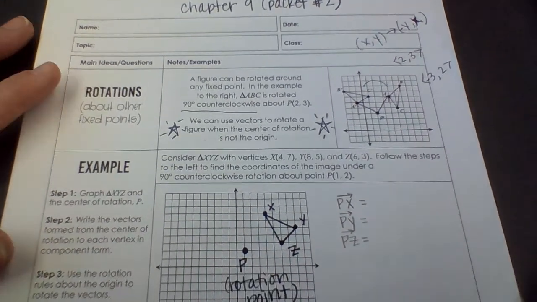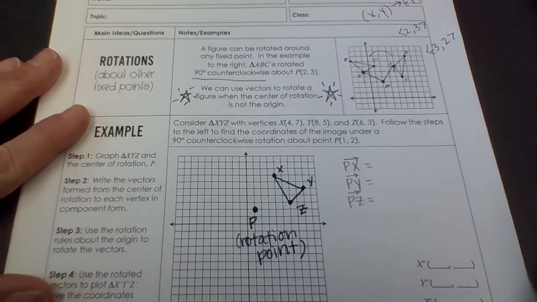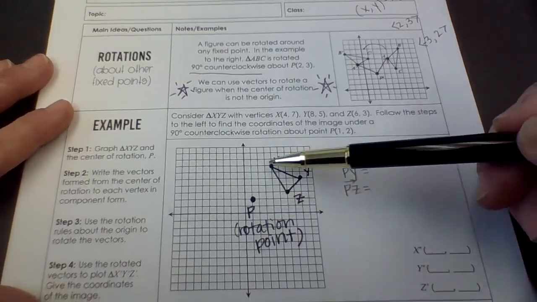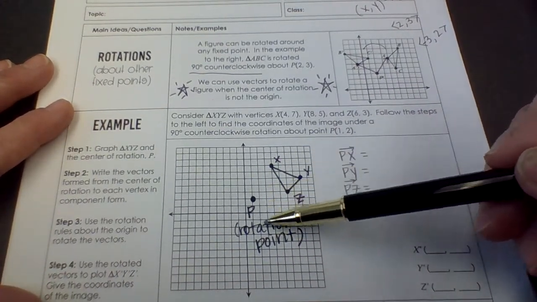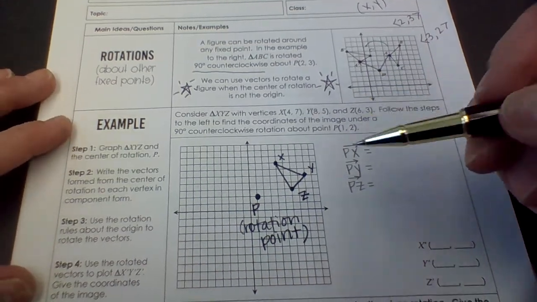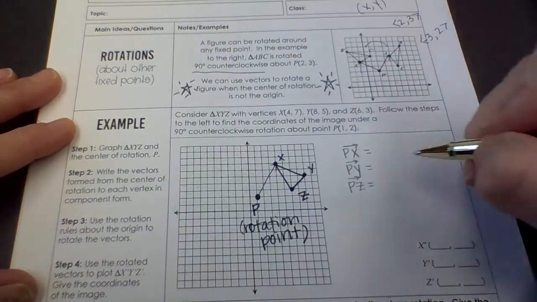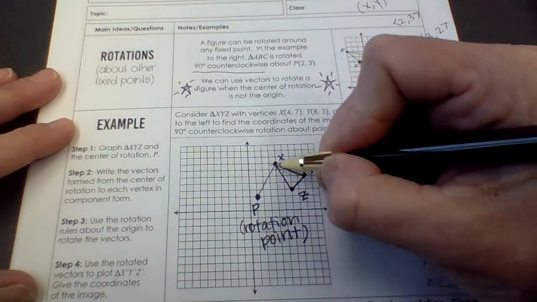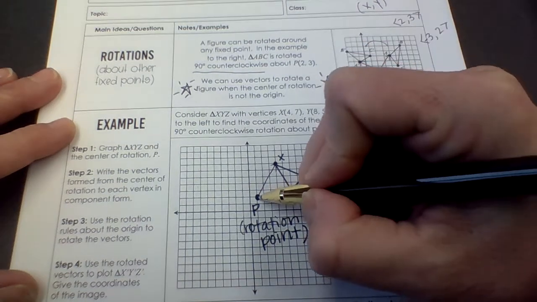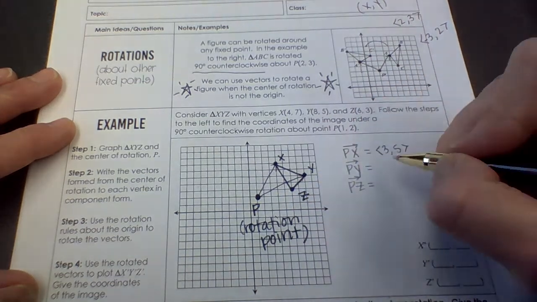All right, so let's go to this one. So go ahead and pause your video. Make sure you've got the triangle drawn and the rotation point drawn in right there. Okay, so pause your video, draw in that triangle and the rotation point, and we'll talk about the vectors. Okay, so the vector from P to X would be 3, 5. So make sure you're doing the X direction first. From P to Y, it would be 7, 3.